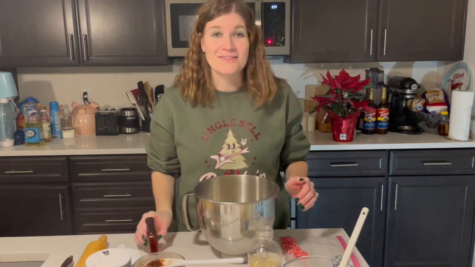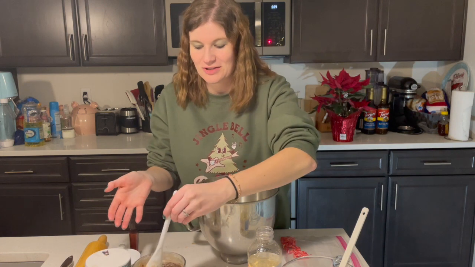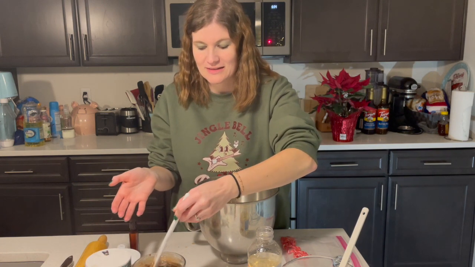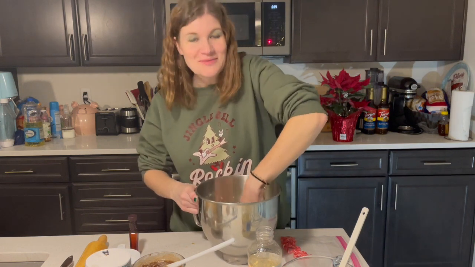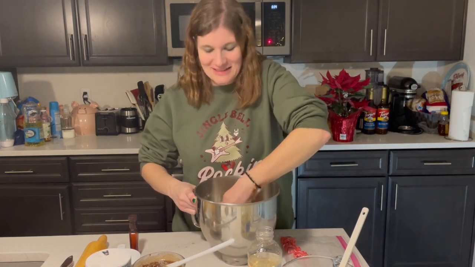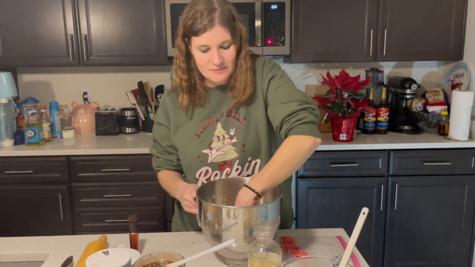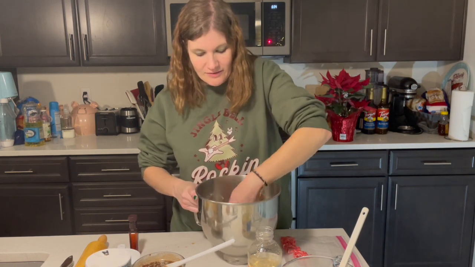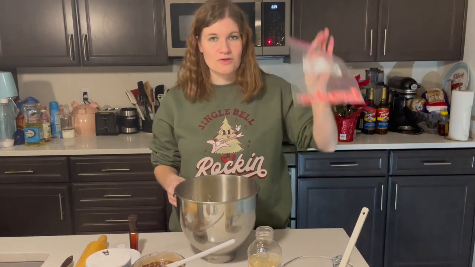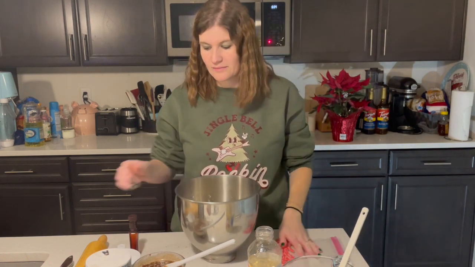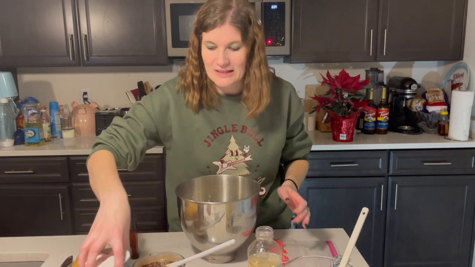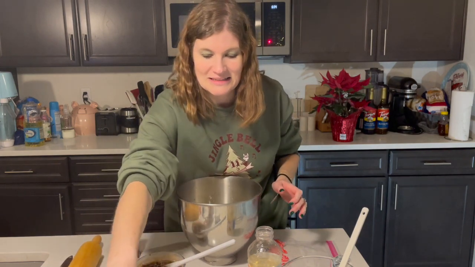Okay, so I cannot find anywhere in the recipe where it says to add this mixture of chocolate and butter, but I'm assuming it's gotta be now. So if this ends up not working, it's not my fault because the instructions are not clear what to do after it's cooled. So I have everything else ready here except for I still need to chop or crush these. And so we're gonna try that, see how that works.